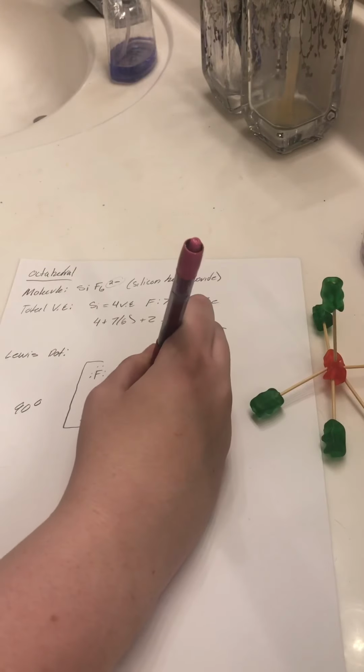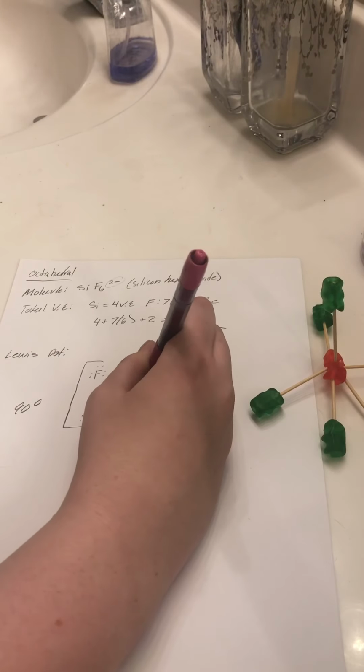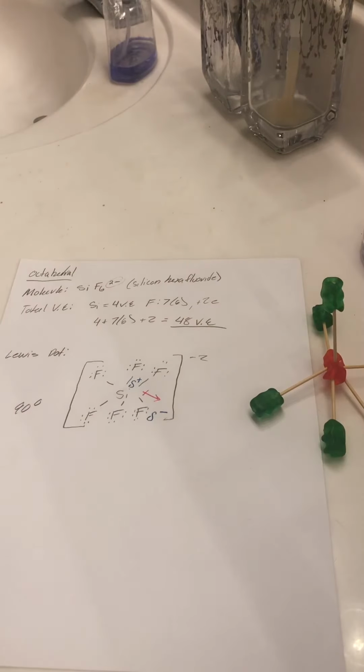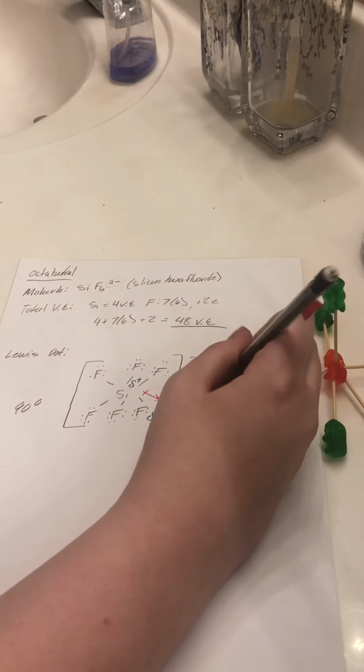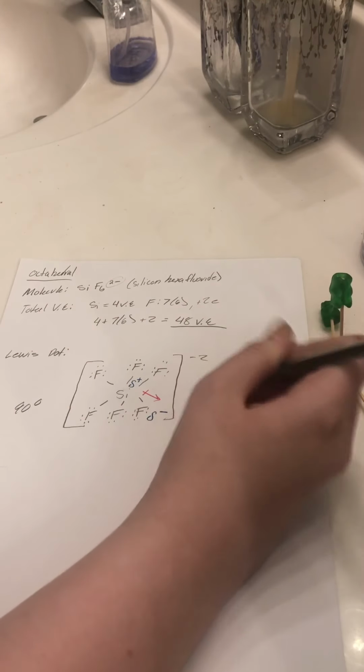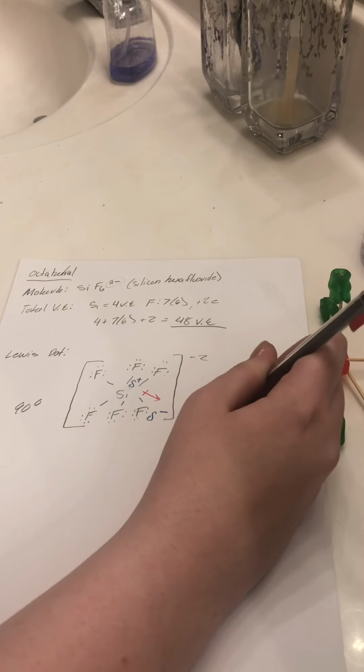And it's going to be pushing out. All right. So the silicon hexafluoride has an asymmetric distribution around this central atom. So this molecule is actually going to be polar. And this is a polar covalent bond.